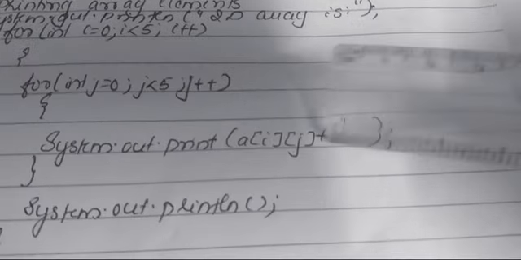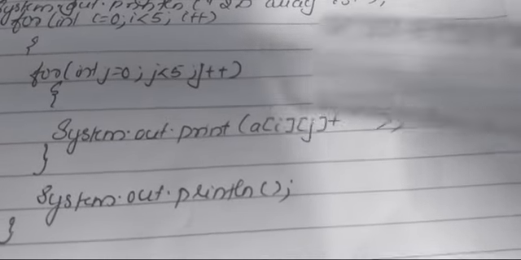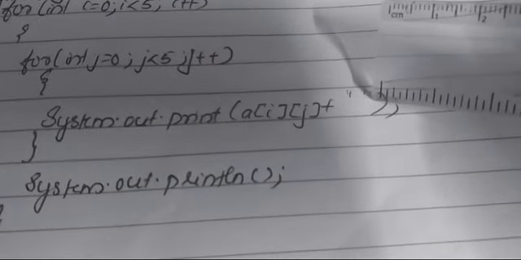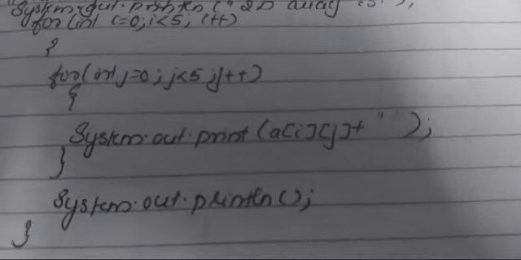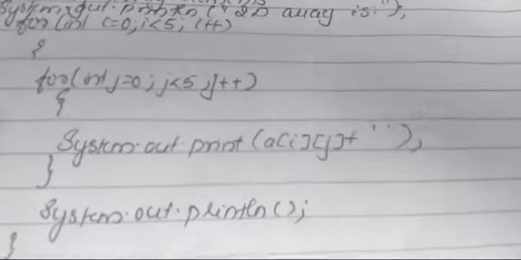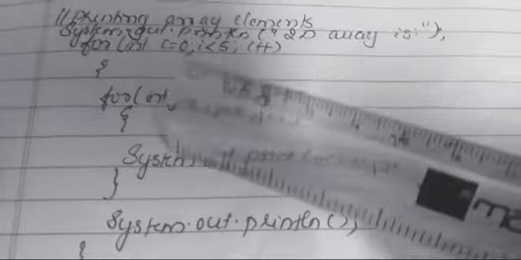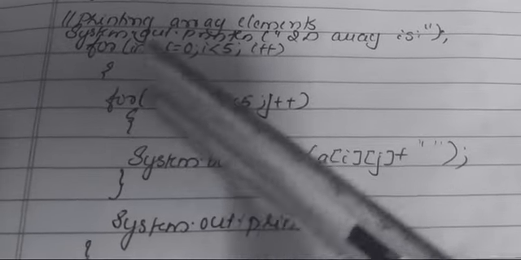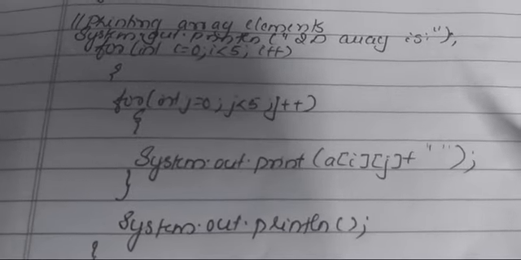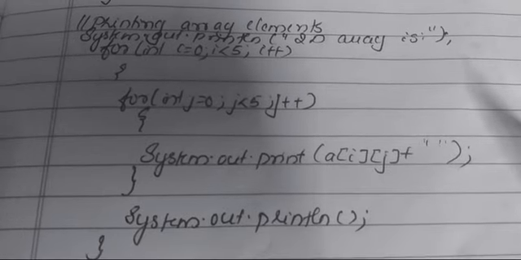So we give System.out.print of a of ij, first we print the first element, and after that plus double quotes with a space inside. That space is for separating the elements in the first row. After reading the entire row's elements, next what happens?